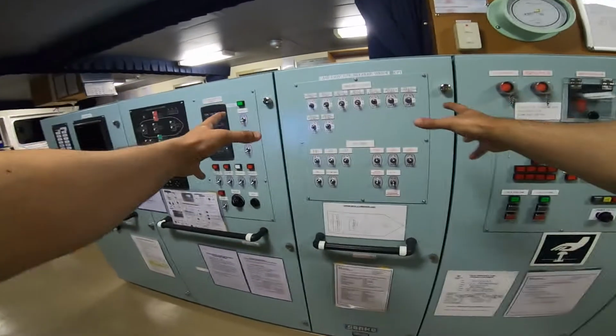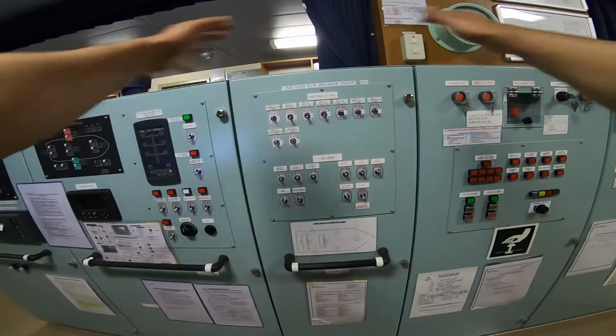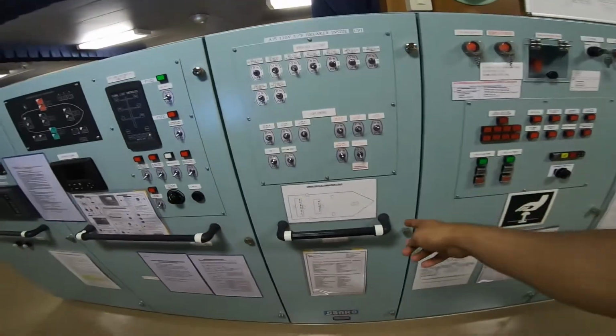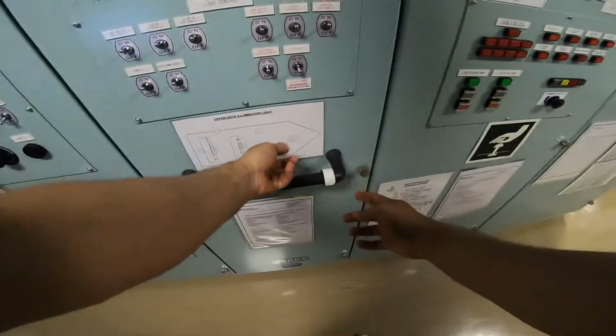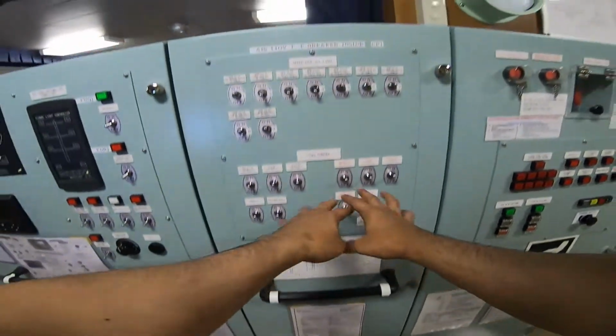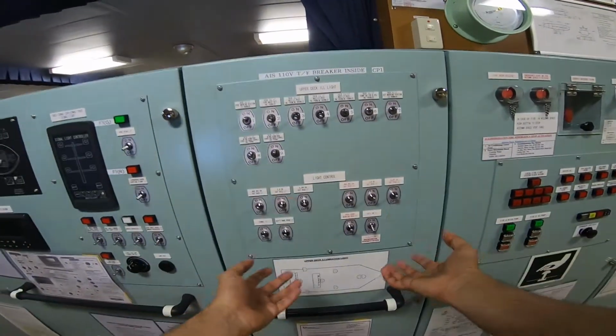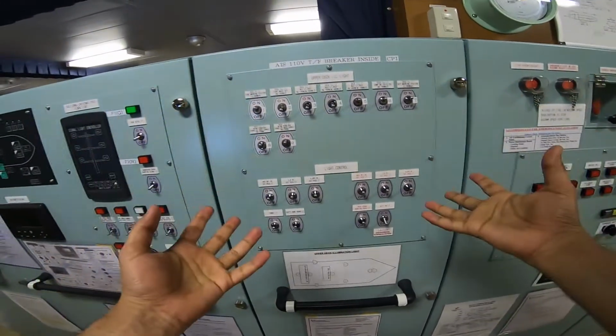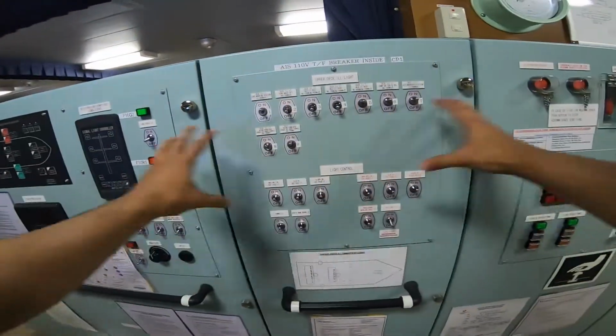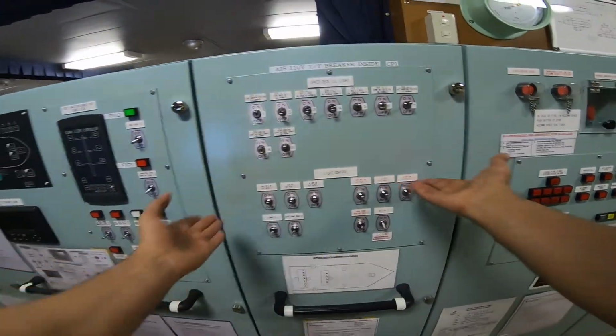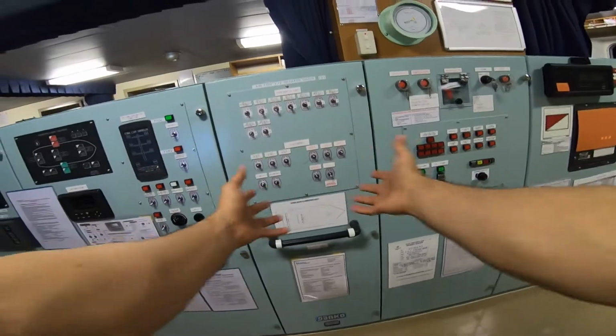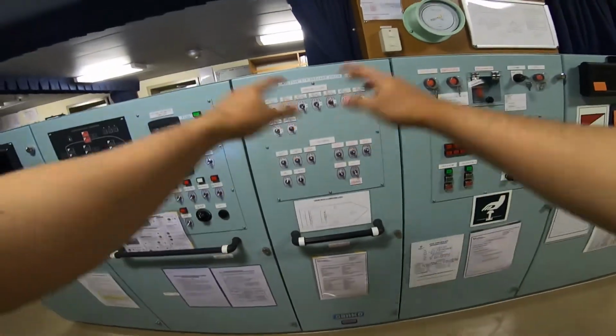Okay, so this is the console of lights. As you can see in the diagram, all the numbers are marked, and everything is written on the panel also. If we switch it on, the lights are on the decks or the alleyways, A deck, B deck, C deck, outside, everywhere the lights are there. So this is covering all the ship.